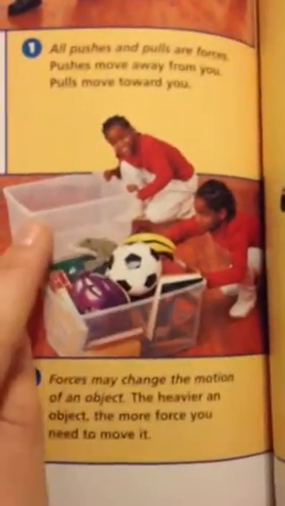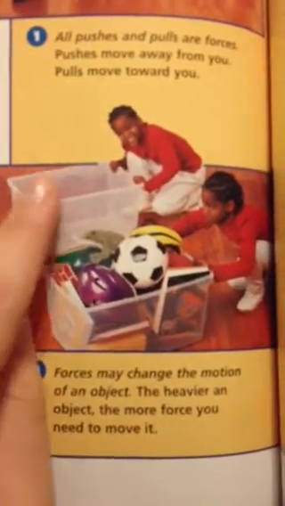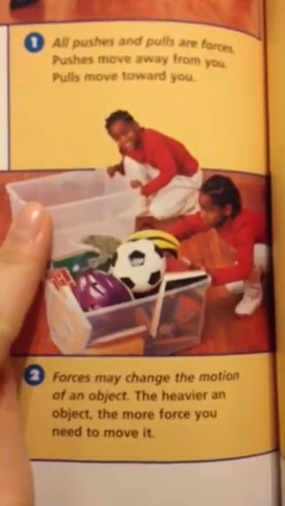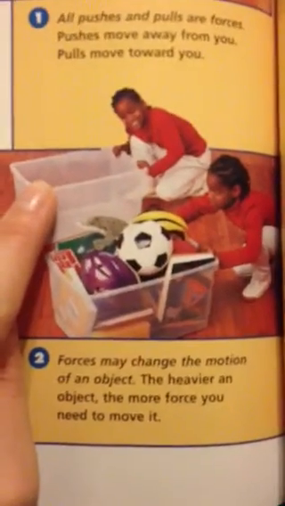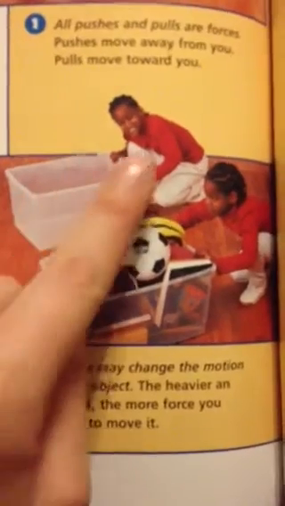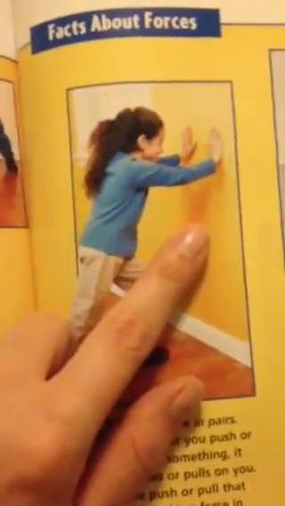So I'm trying to think about which one would be easier to push. I think the empty box would be easier to push. If it's easier, then it requires less force. She needs to push the box less hard or with less force than this student. Let's look at number 3, where I can see a student pushing against a wall. And I'm thinking to myself, is that wall going to move when this student pushes against that wall?